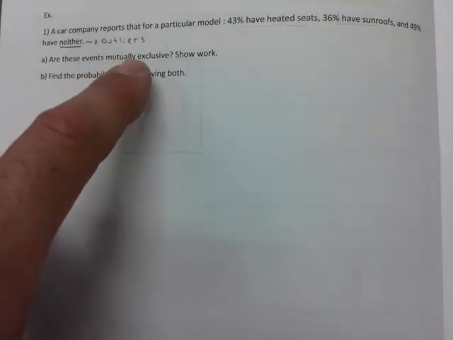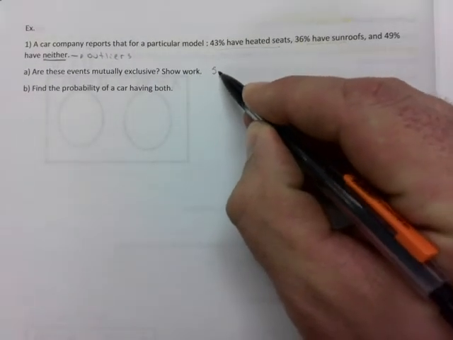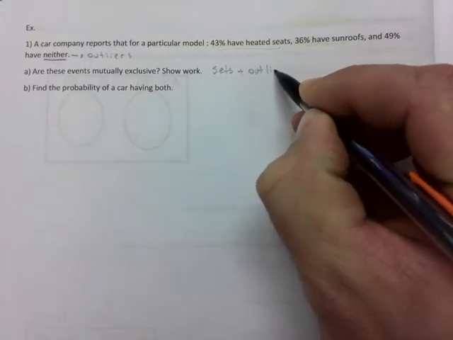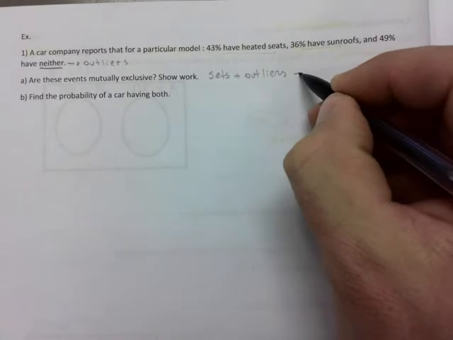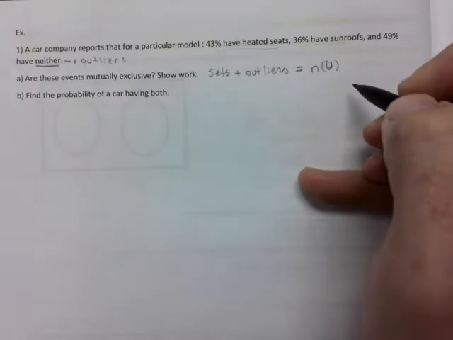Are these events mutually exclusive? When it's asked of you to check whether or not events are mutually exclusive, you want to make sure that the sets plus outliers equal the universal. That's what you want to do.